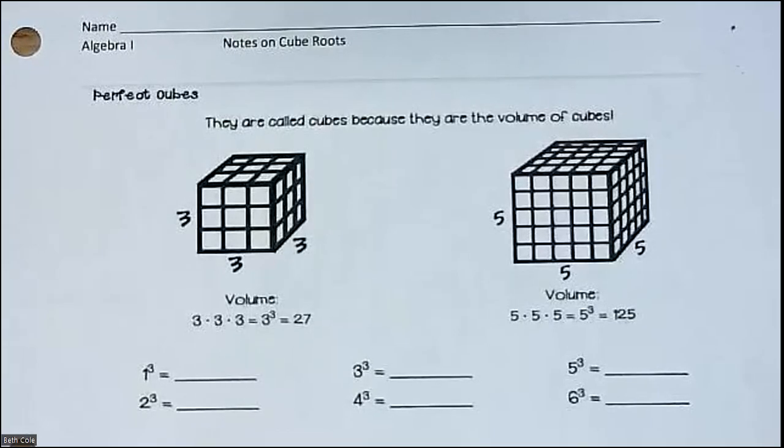So do you remember how last time we did the square roots? Yeah. Okay, and I put the list of perfect squares up here on the board. Today we're gonna do the cube roots. And so it's the same exact process, but it's a different list that we need to generate.